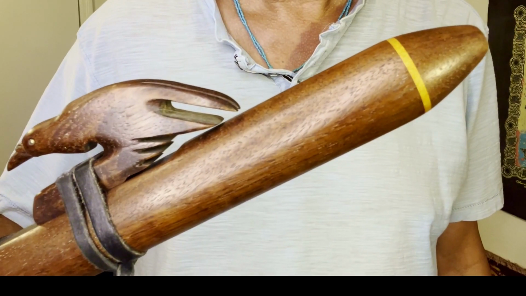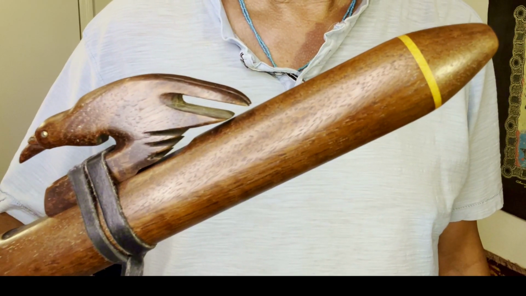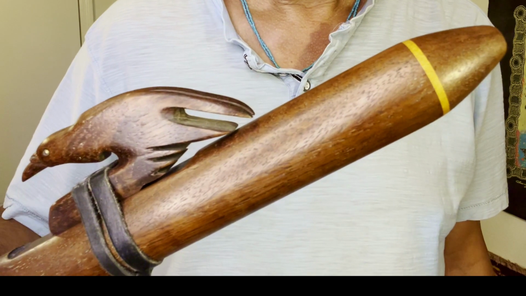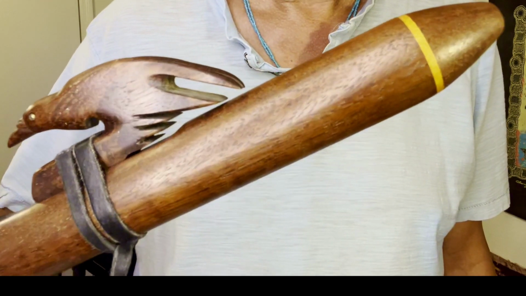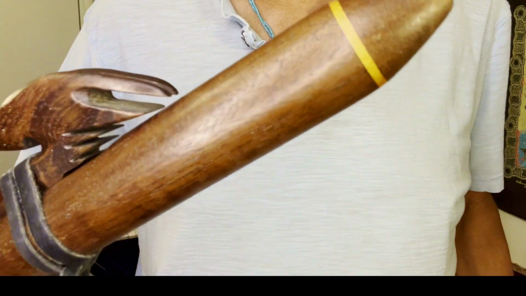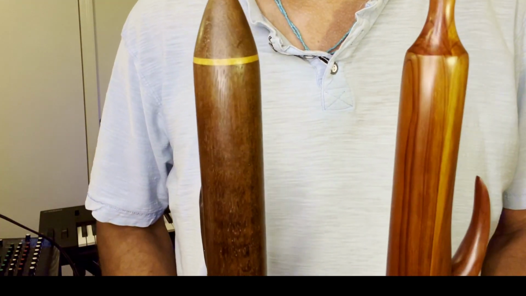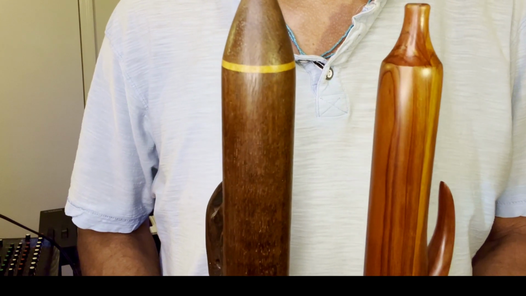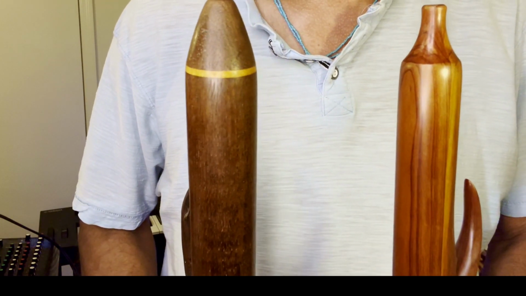This very striking flute was made for me by J.P. Gomez, and it's made from Black Walnut. Now, if I compare the mouthpiece end of this to my grandmother flute, the Scott Loomis flute, you can see that they're a very distinctive looking end, right?